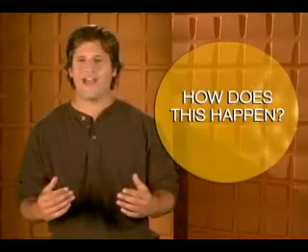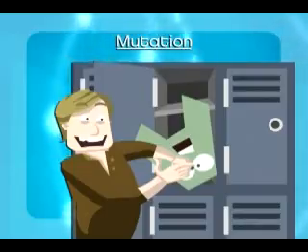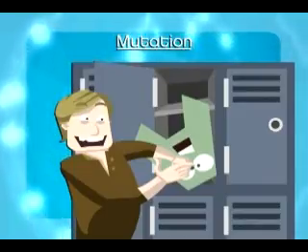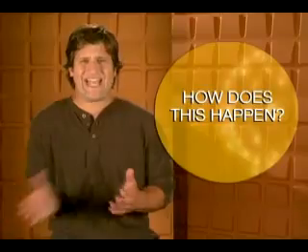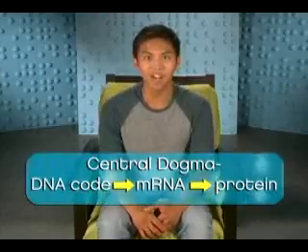You may be wondering, how does this happen? Well, mutations are caused when one of the nitrogenous bases gets messed with. Ouch! That can't be good. So what's the effect of a little base change in the DNA? Well, let's consult the central dogma.